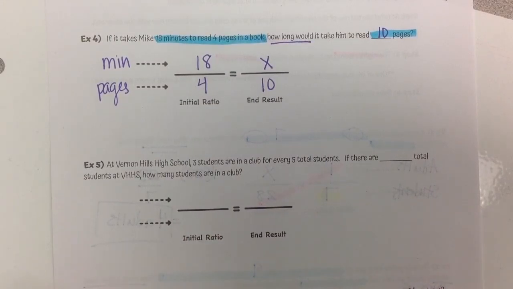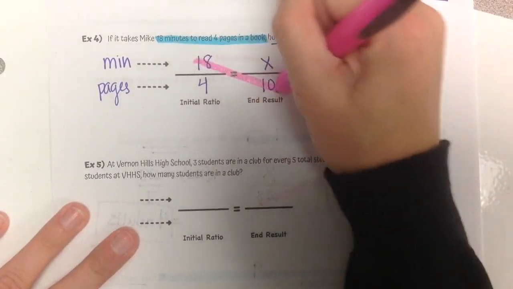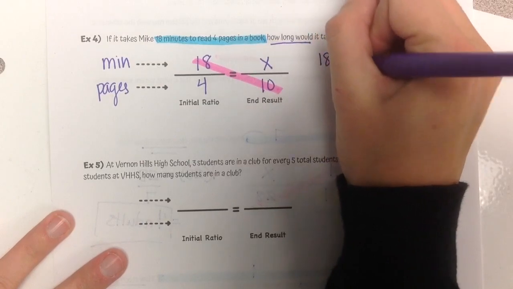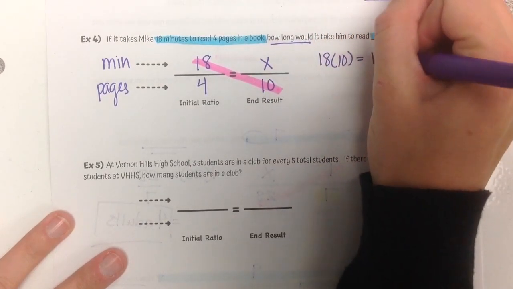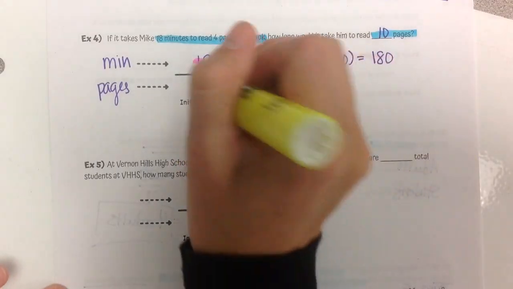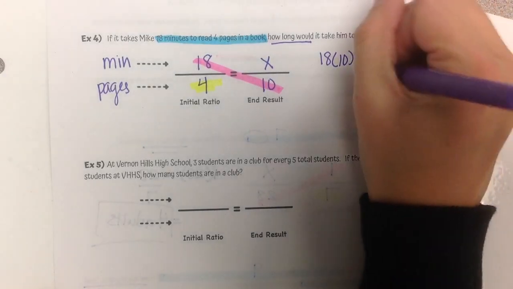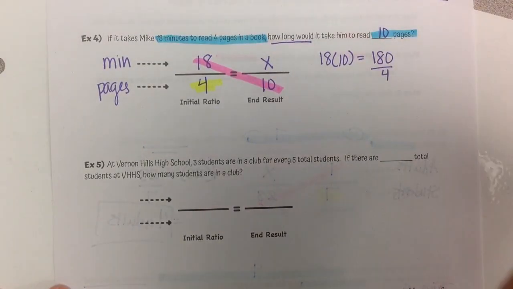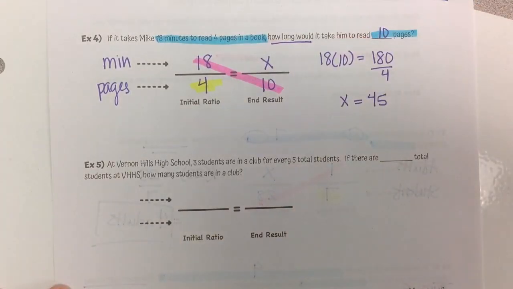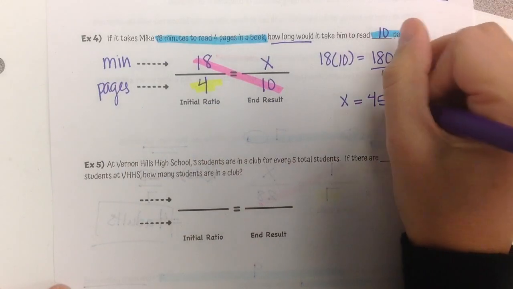So let's go ahead and solve the proportion. Which diagonal has 2 numbers in it? This one right here. So we're going to multiply 18 times 10, which is 180. And we are dividing by the number that's in the same diagonal as the variable, which is the number 4 right there. 180 divided by 4 gives you 45. Well, what was the 45 talking about? It was talking about minutes.